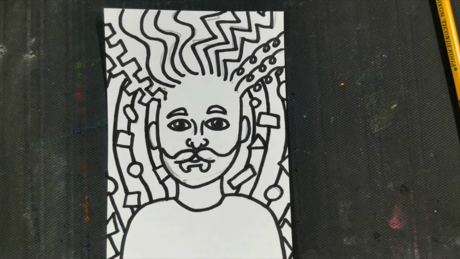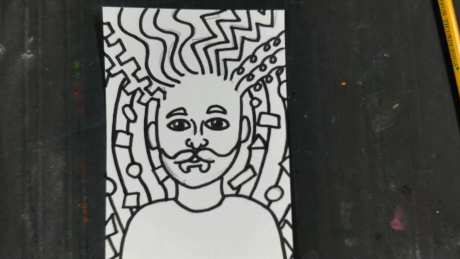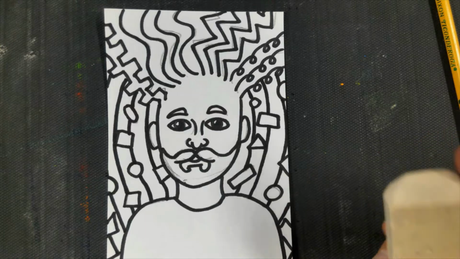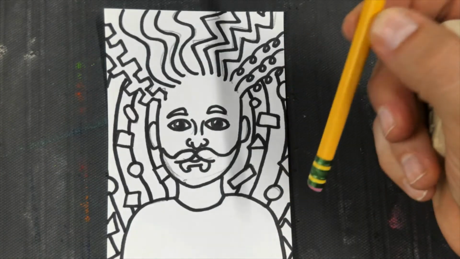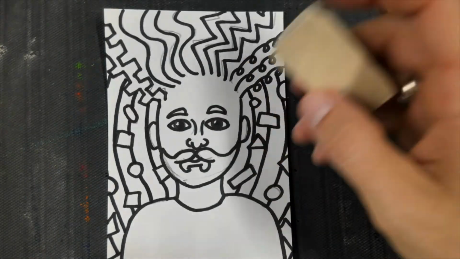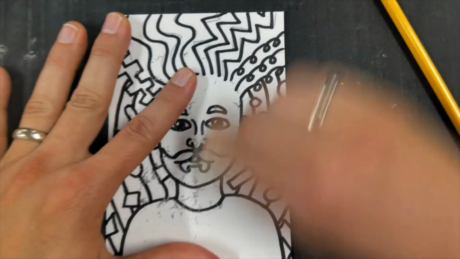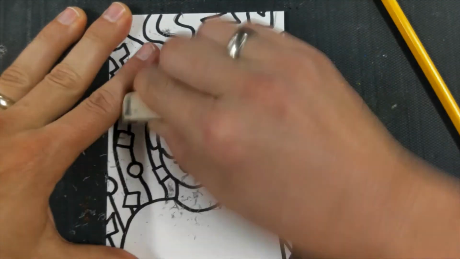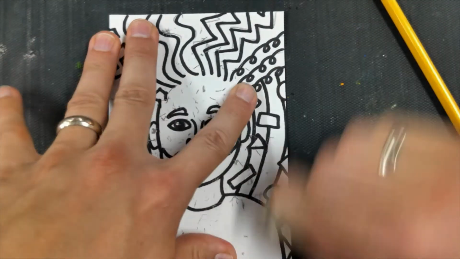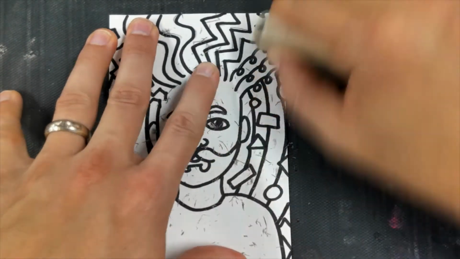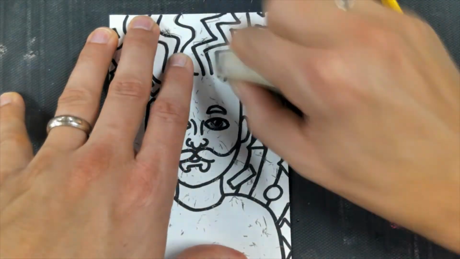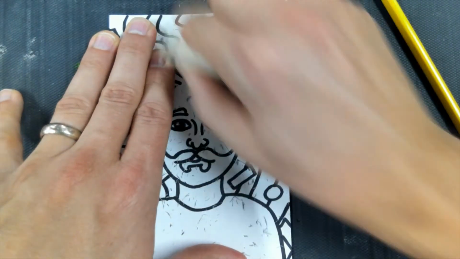Alright, and then after you're done penciling and sharpening everything, you need to get an eraser, either the eraser on the back of your pencil, or even better, a big art eraser. I need to erase all of your pencil lines, because we don't want any of those showing. It's not a big deal, but it just makes our finished artwork look that much nicer if you can't see any of the pencil lines.